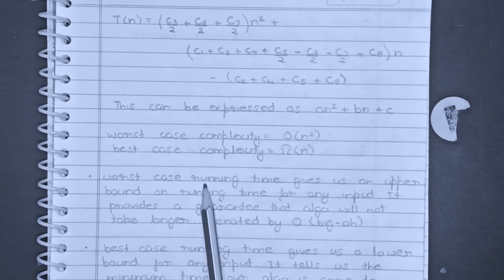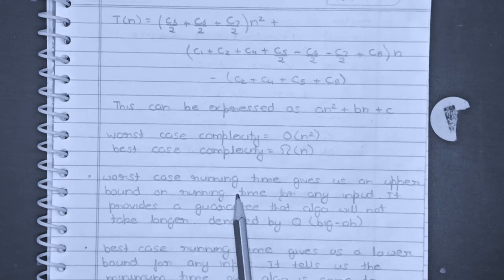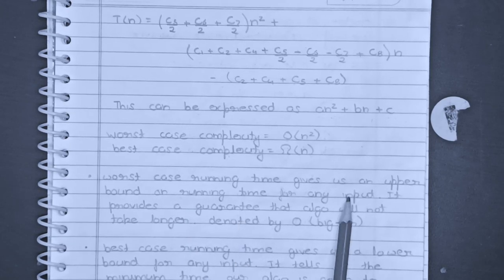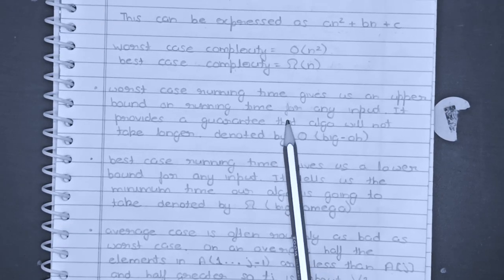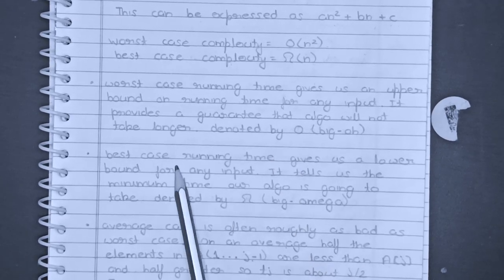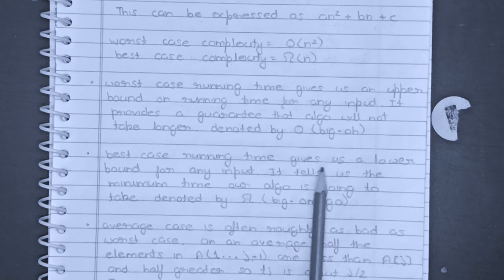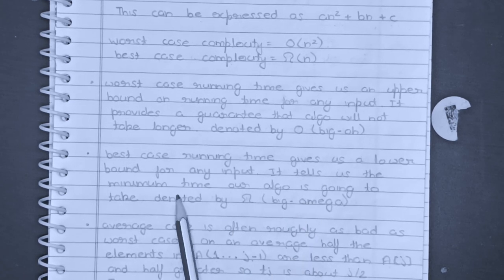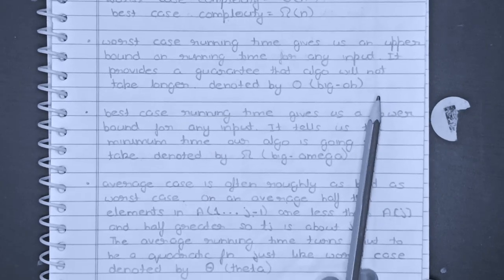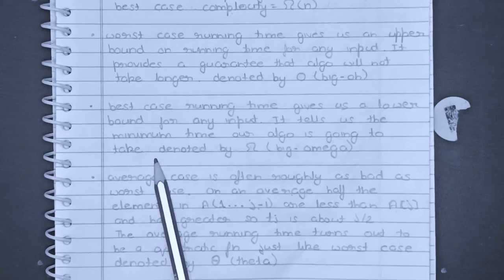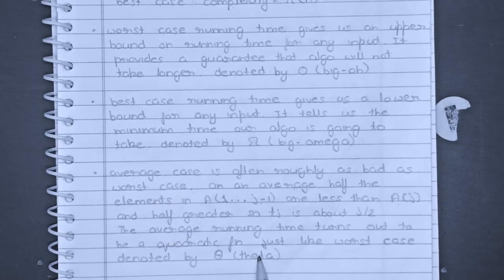Worst case running time gives us an upper bound on the running time of an algo for any input. It provides a guarantee that the algo will not take longer than that. It is usually denoted by big O. Best case running time gives us a lower bound for any input. It tells us the minimum time our algo is going to take for any input. It is usually denoted by big omega. Similarly, we have average case time and space complexity as well, which is denoted by theta.